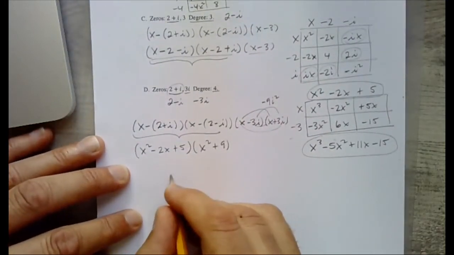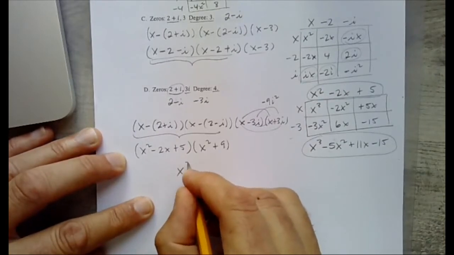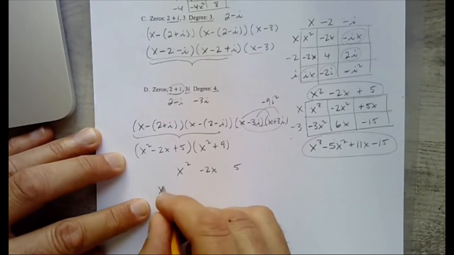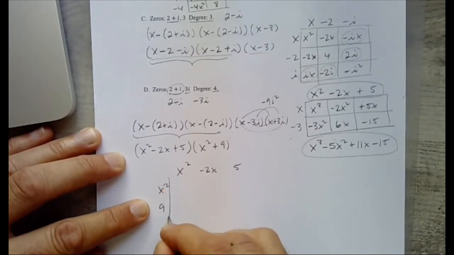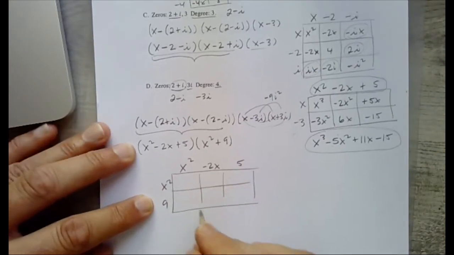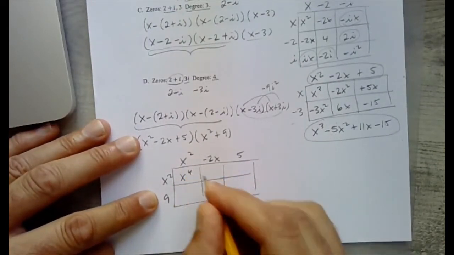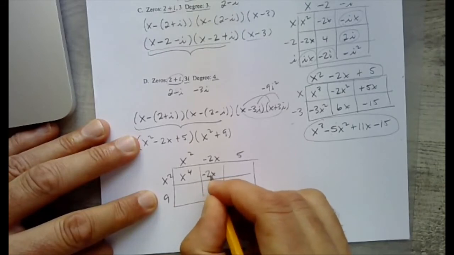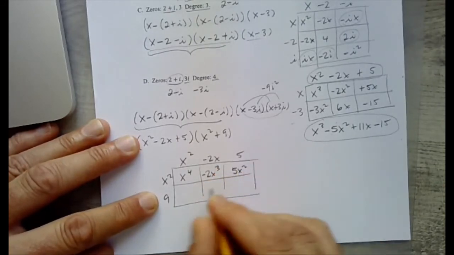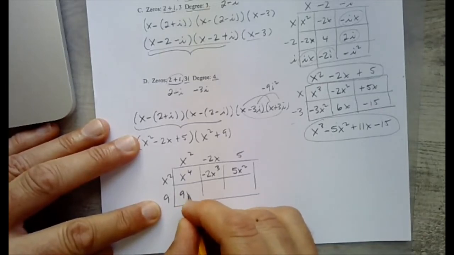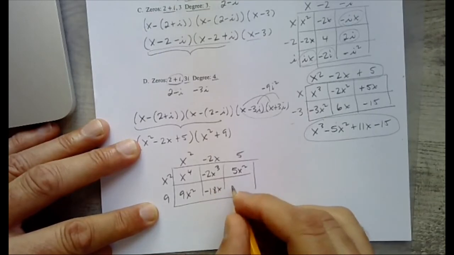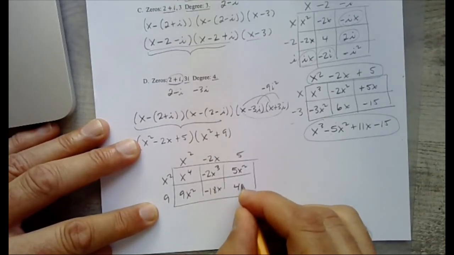All right, so then if I use the table again, this will be x to the fourth minus 2x cubed plus 5x squared, 9x squared minus 18x and 45.